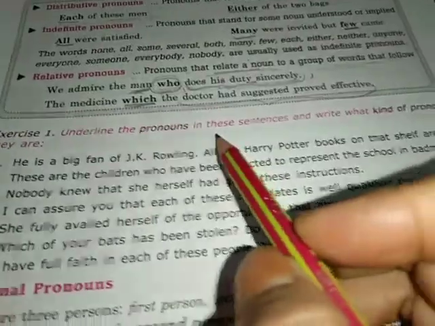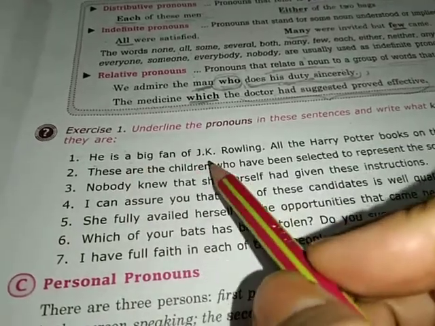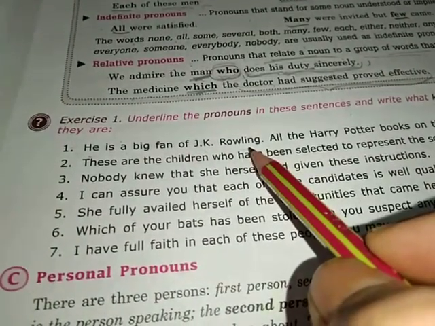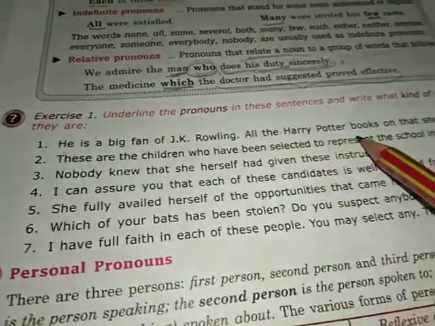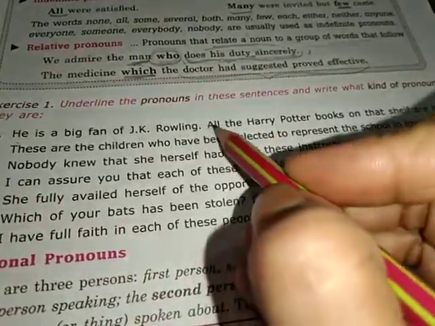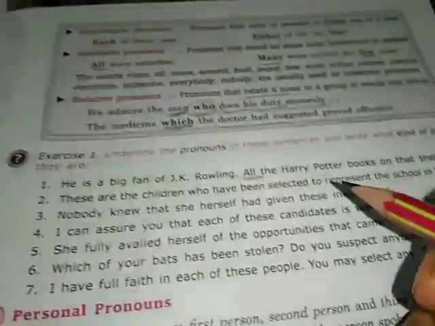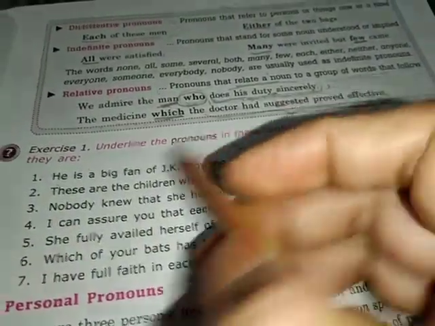Now let us start with exercises. Exercise 1. Underline the pronouns in these sentences and write the kind of pronoun they are. He is a big fan of J.K. Rowling. Who is J.K. Rowling? Who has written the Harry Potter series, right? All the Harry Potter books on that shelf are his. Now here all is which type of pronoun? Indefinite pronoun, right? This is indefinite.